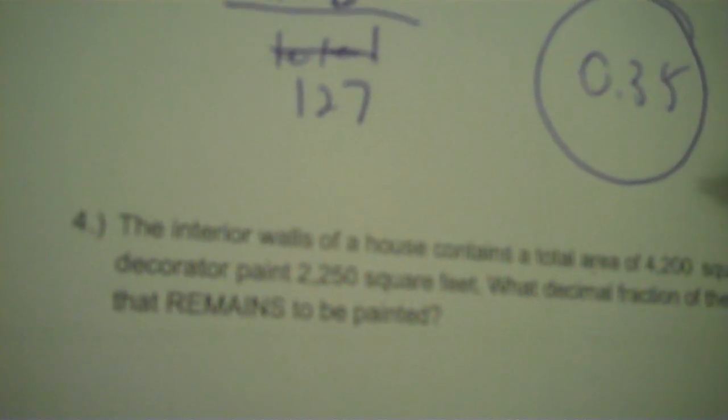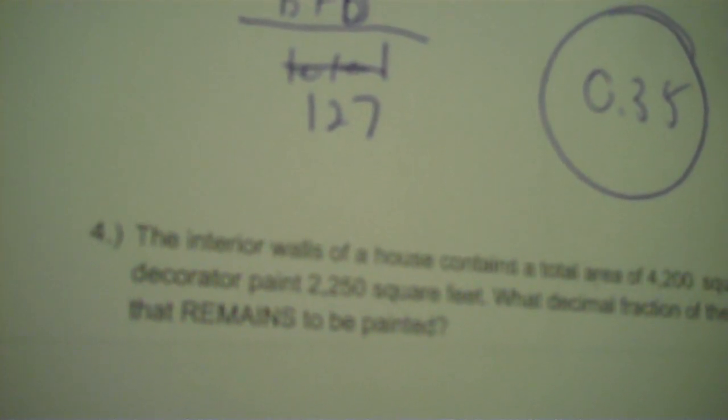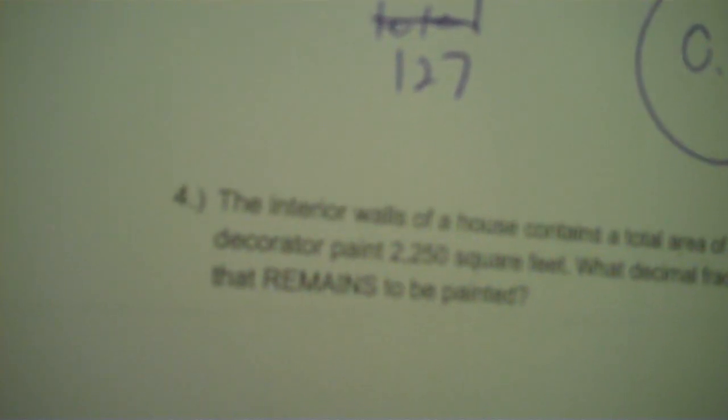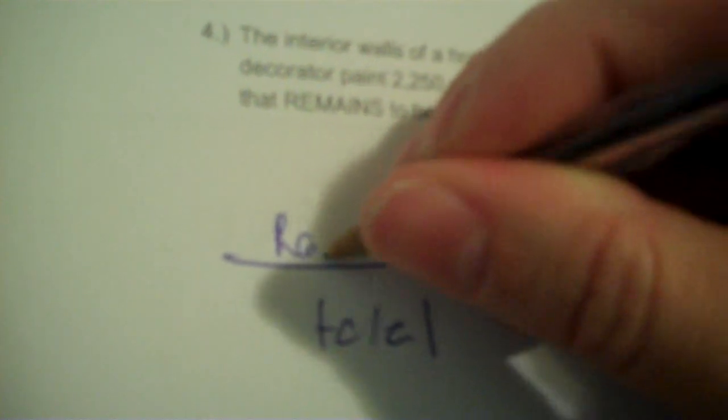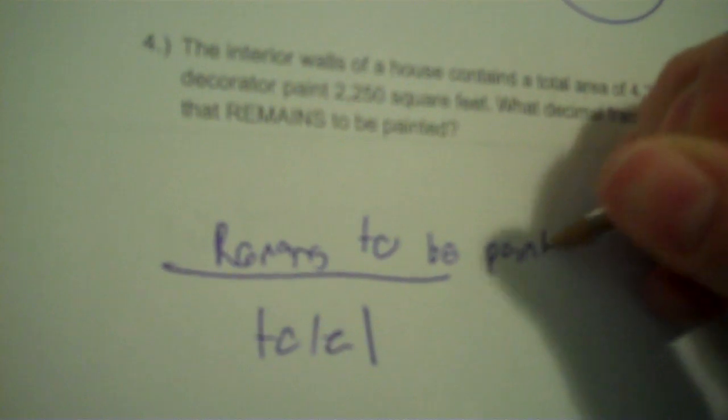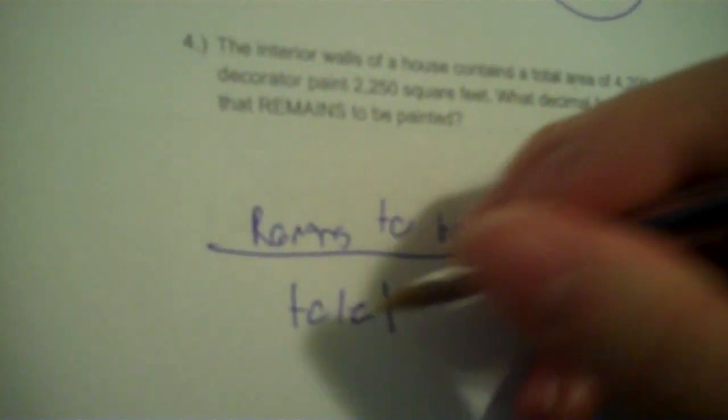Watch yourself on number 4. The interior walls of a house contains a total area of 4,200 square feet. A painter and decorator paint 2,250 square feet. What decimal fraction of the total wall area is the area that remains to be painted? So you got to watch yourself on this one. You got your total, but we don't want the painted part on top. We want remains to be painted. So the total is easy. It's 2,250. Okay, or no, 4,200. That's your total. It says so.